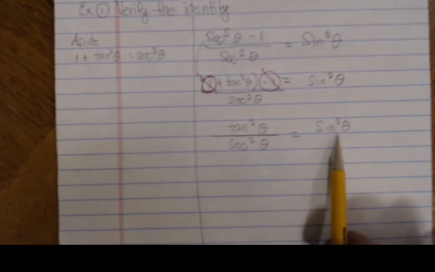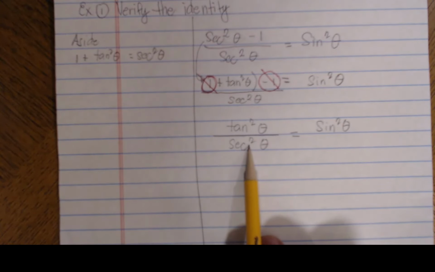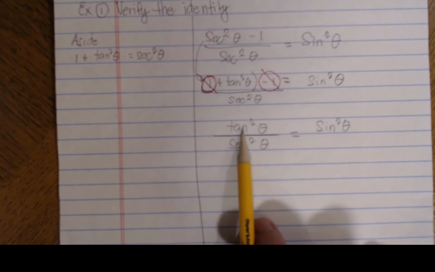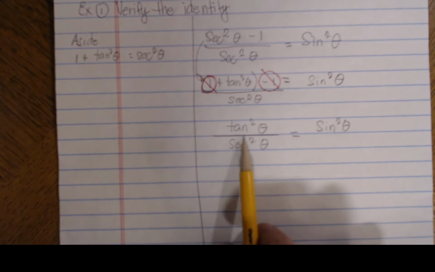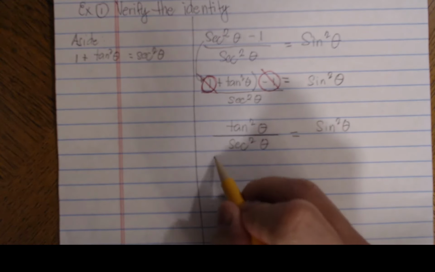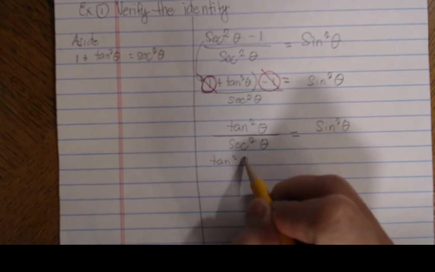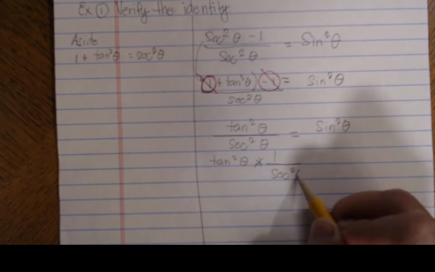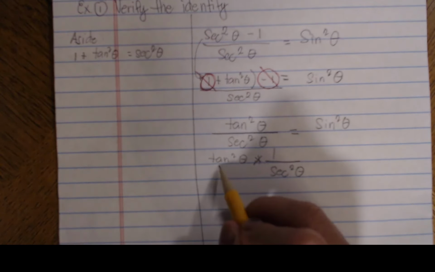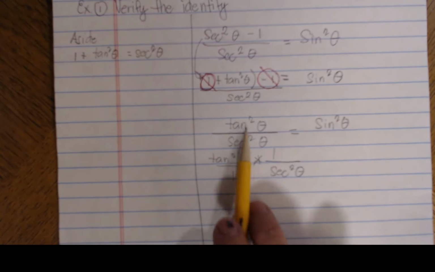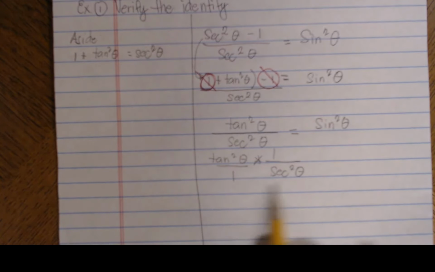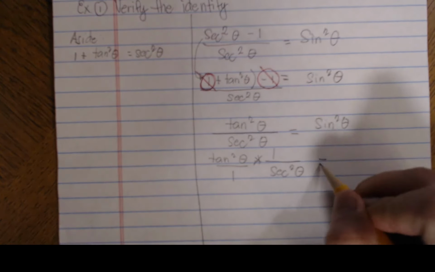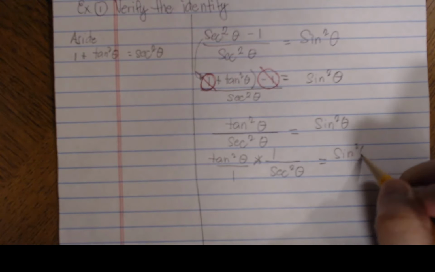And right now I want that secant squared to be cosine squared because tangent is sine over cosine. So I'm going to rewrite this expression into tangent squared theta times 1 over secant squared theta, because by the nature of the given, you can rewrite this this way, and that is sine squared theta.